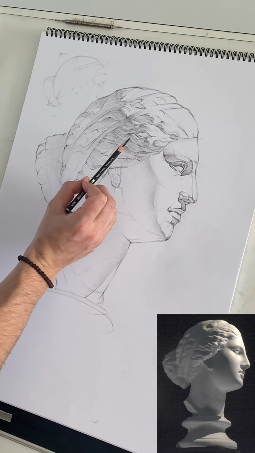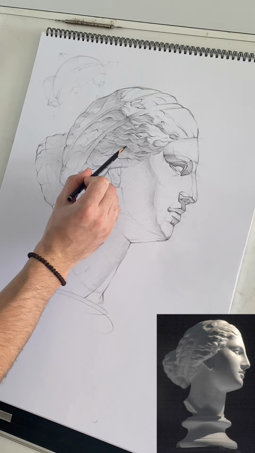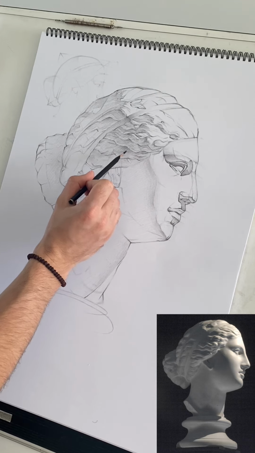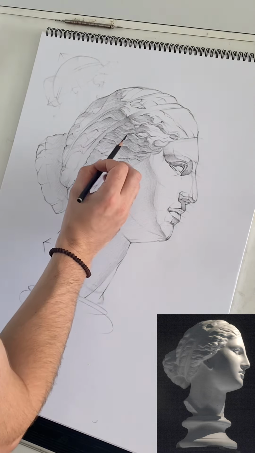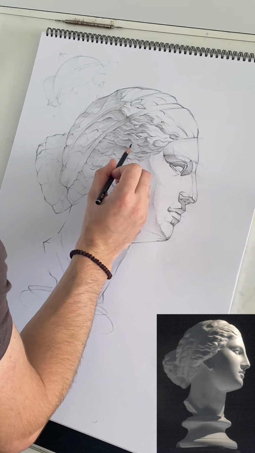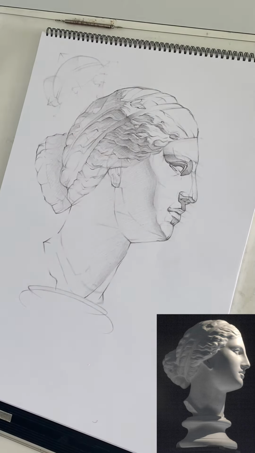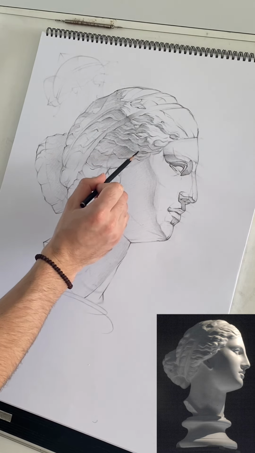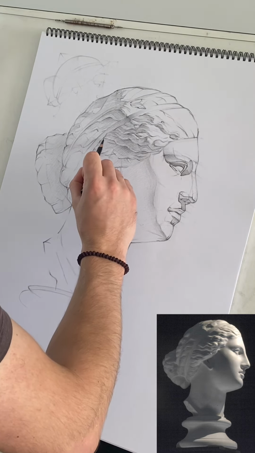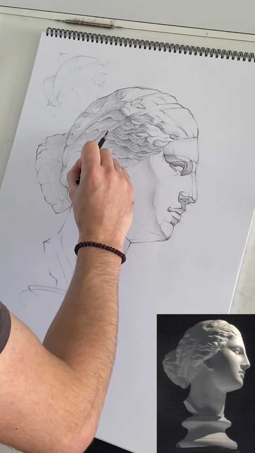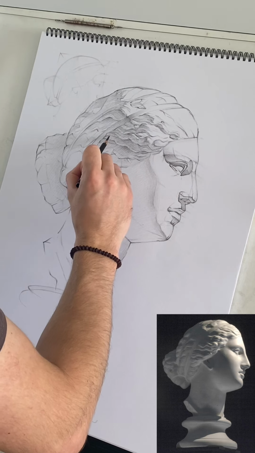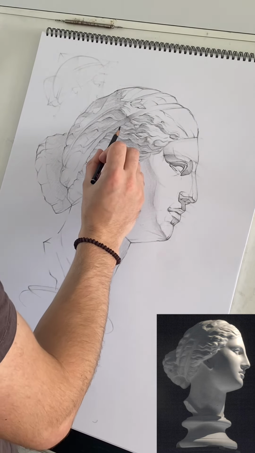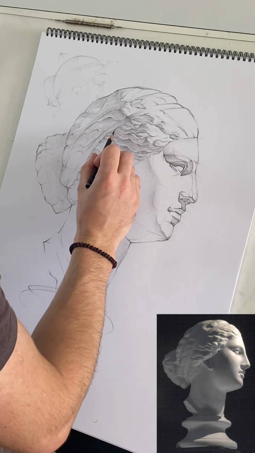Okay, so let's actually have a look at the hair now. So as always, I'm going to strengthen all of the tones in the center of the image first, and then I'll gradually work my way out. And that way I've got far more control of the actual drawing. But in this stage, I really want to start paying much more careful attention to the forms of those hair strands.